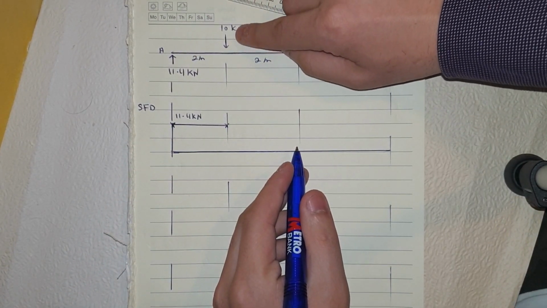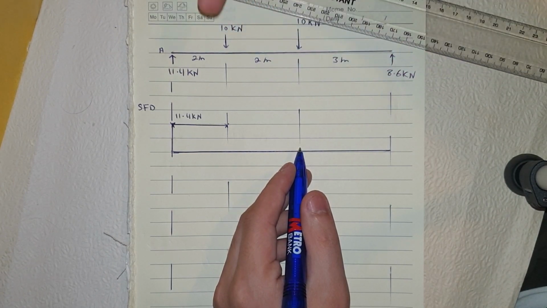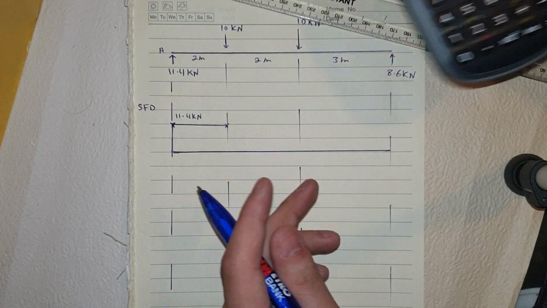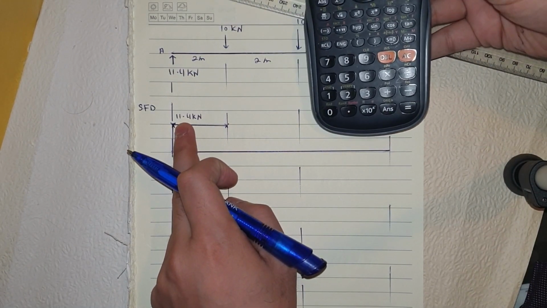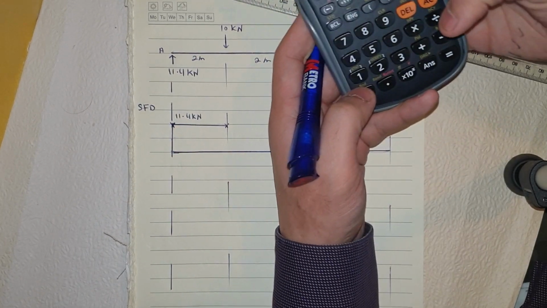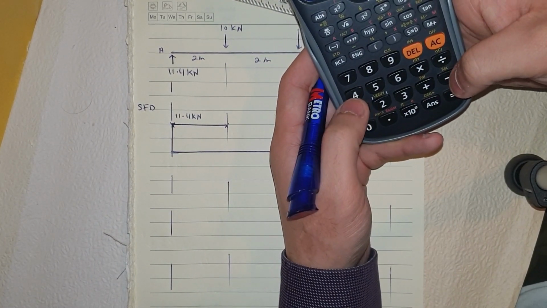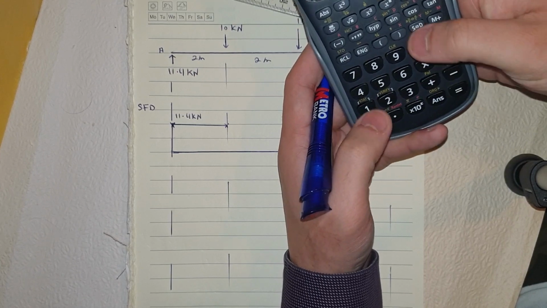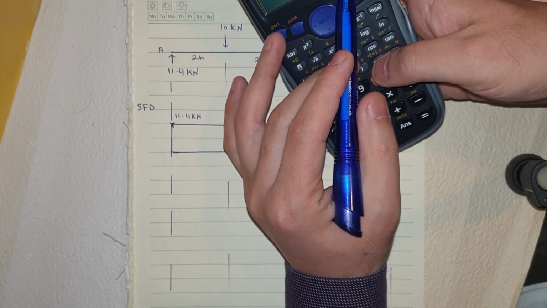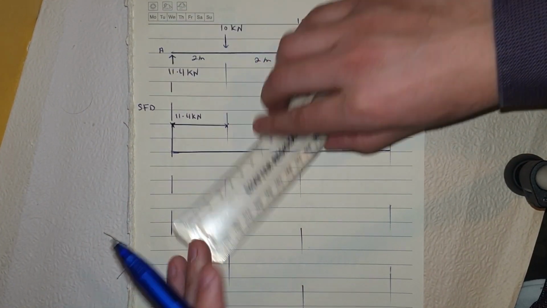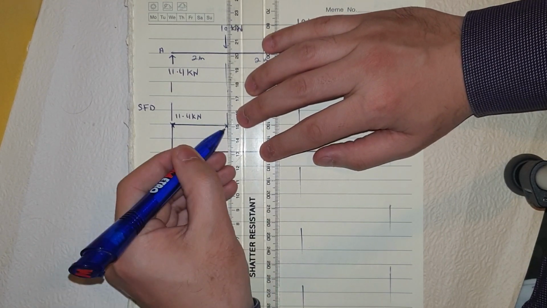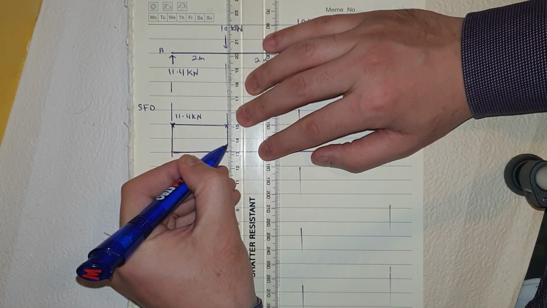But we have 10 kilonewton going downward. So I have positive 11.4, and 11.4 minus 10 kilonewton leaves 1.4 kilonewton. So I will go down to 1.4 kilonewton, up to here.